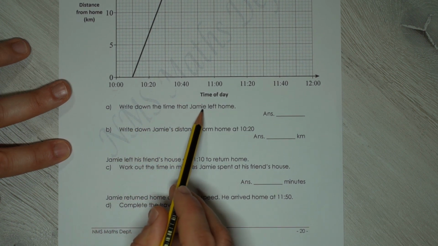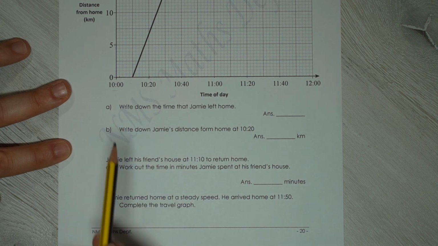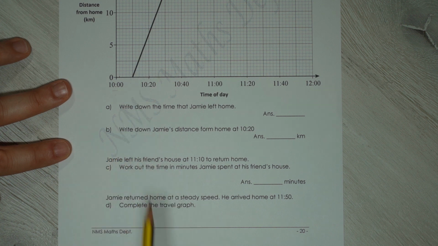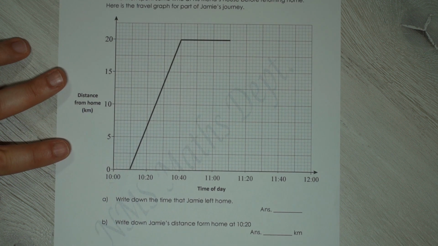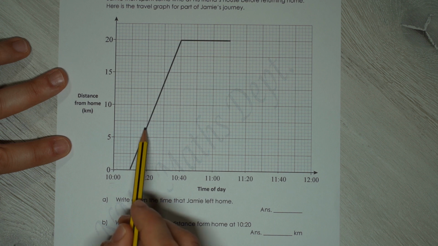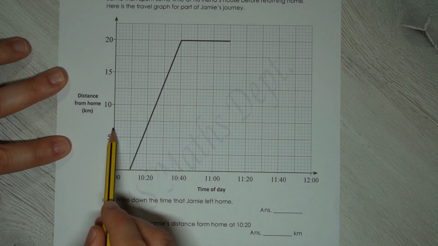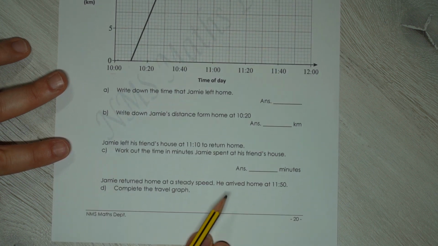Write down the time that Jamie left home. Jamie left home here, so you need to figure out the time. What was the time here? Question B. Write down Jamie's distance from home at 10:20. So at 10:20, what was his distance from home? Again, we need to read the y-axis when we meet it.